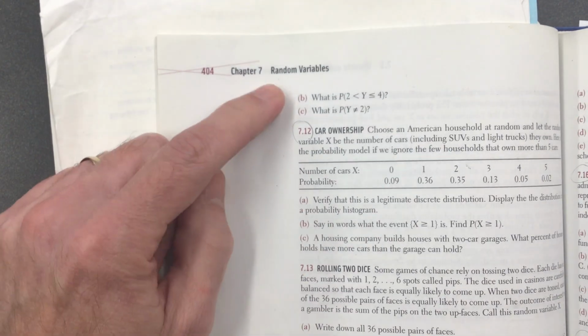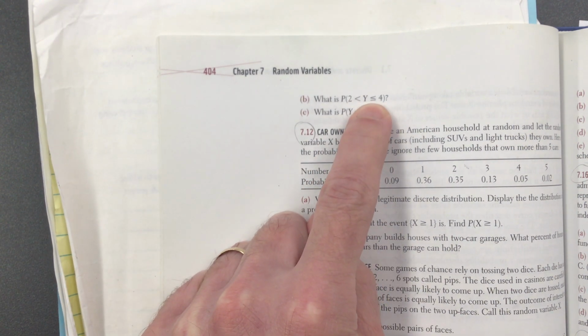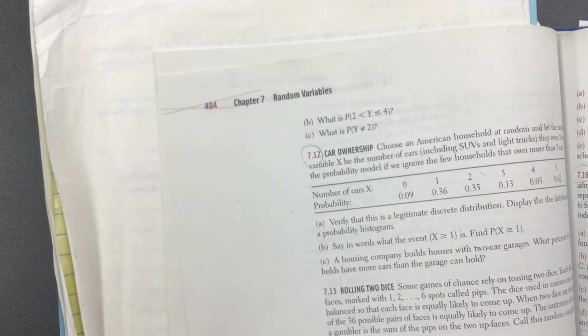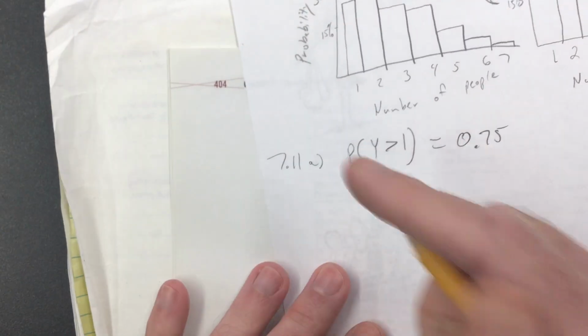All right, part B. What's the probability we have more than 2 and less than or equal to 4 people in the household? Okay, so that means 3 or 4, basically. Write that down.